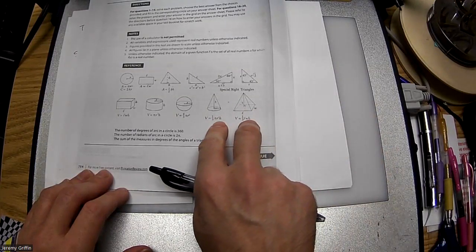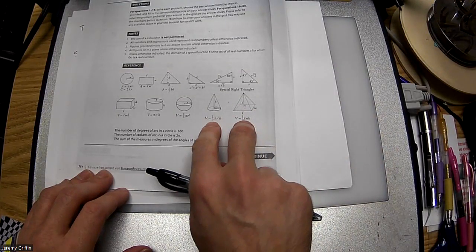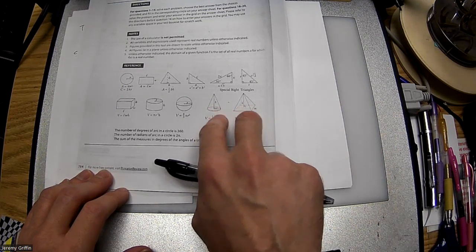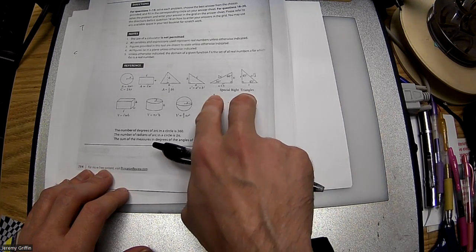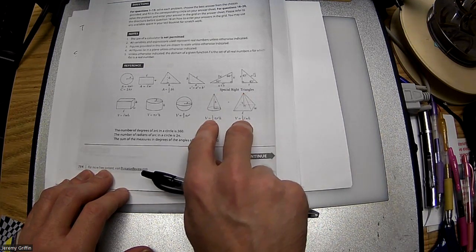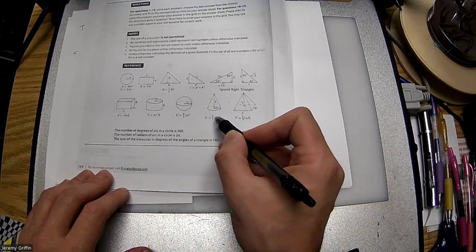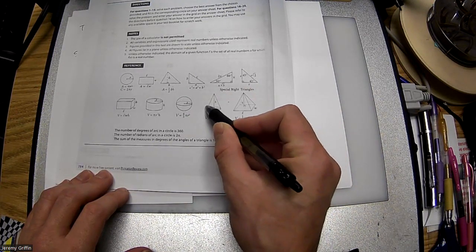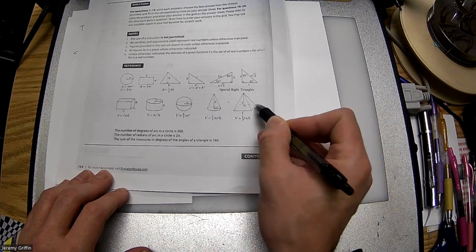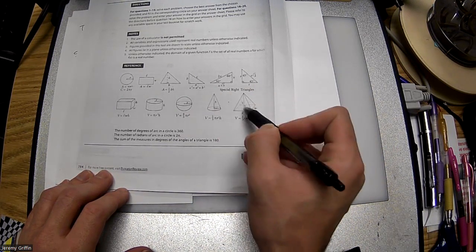Look at this pyramid too, right? This cone and this pyramid. See how they both have some area base and they come to a single point? And look, ooh, they both have a 1/3 factor. So let's break this down. Pi r squared could be the area of that circle, or for this pyramid, length times width could be the area of that base, right? Then multiply by some height.